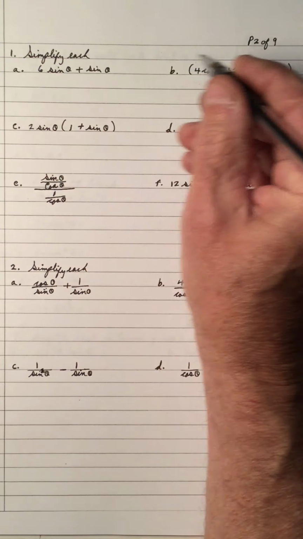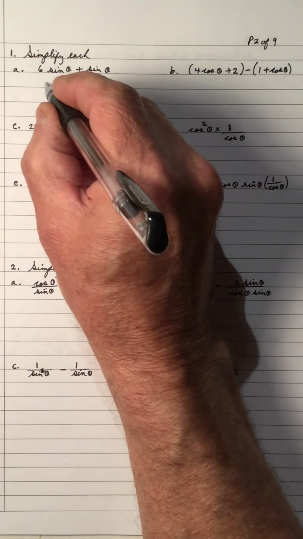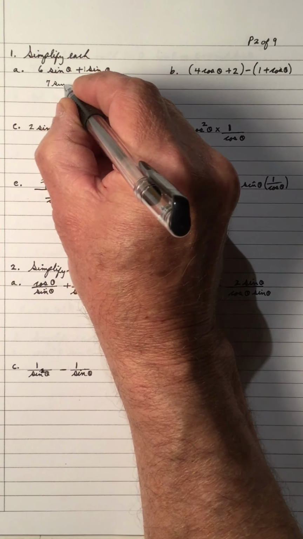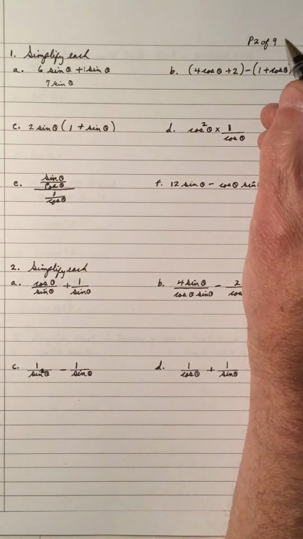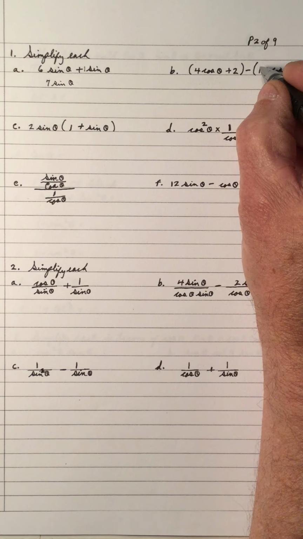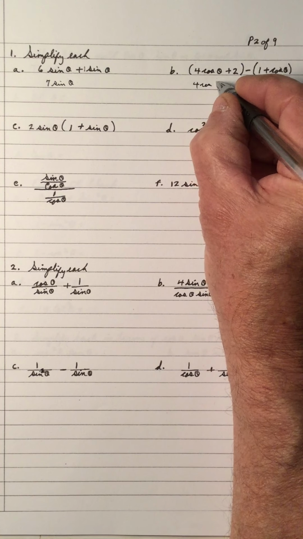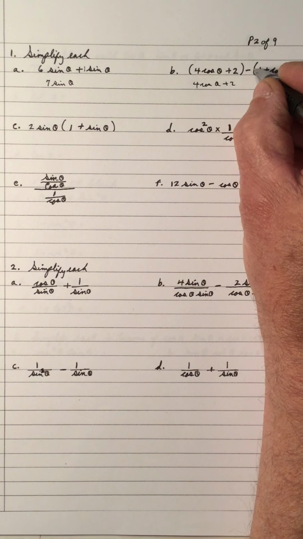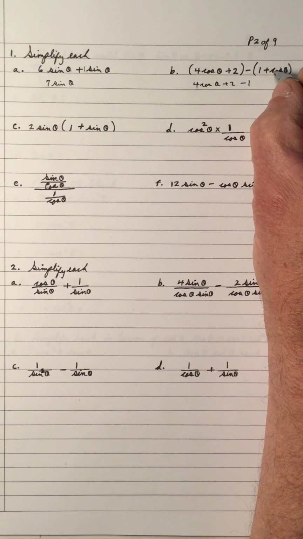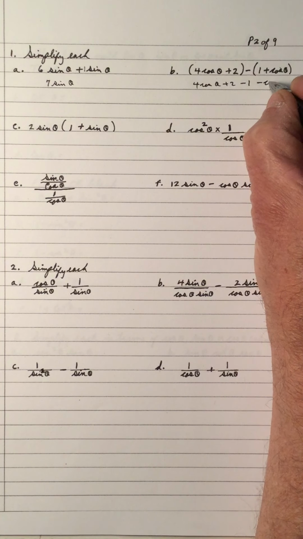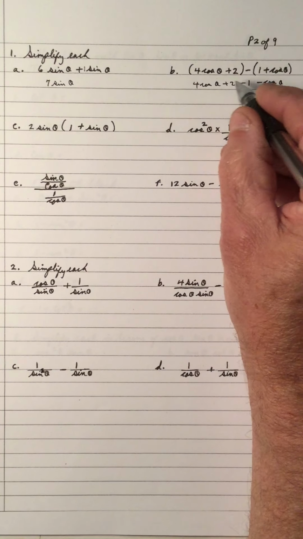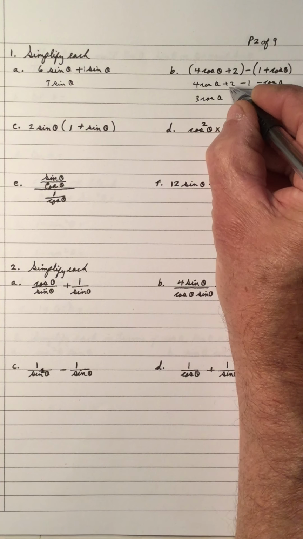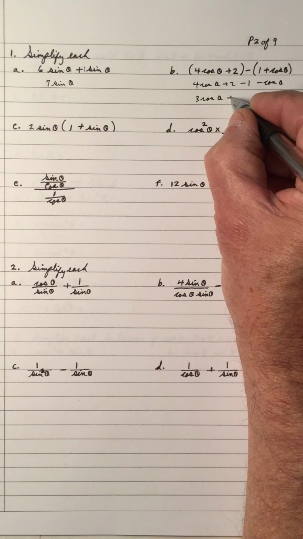Number one, simplify each. 6 plus 1 is 7, so it's 7 sine theta. You add like terms. And you're subtracting, so you add the opposite. So 4 cos theta plus 2. Subtracting, so you add the opposite. The opposite of 1 is negative 1. The opposite of a positive cos theta is a negative cos theta. And when you add like terms, 4 minus 1 is 3, you add your cos thetas, and 2 subtract 1 is plus 1.